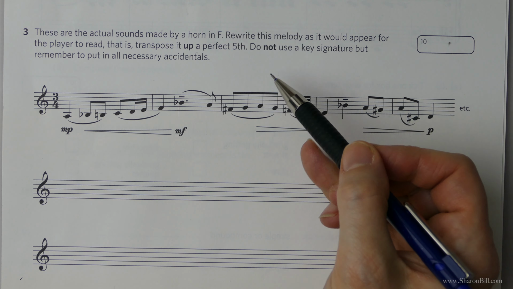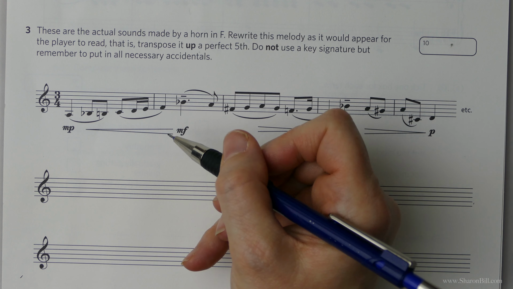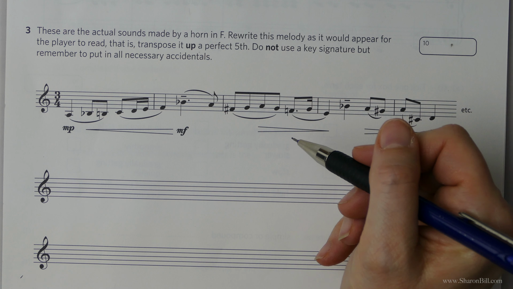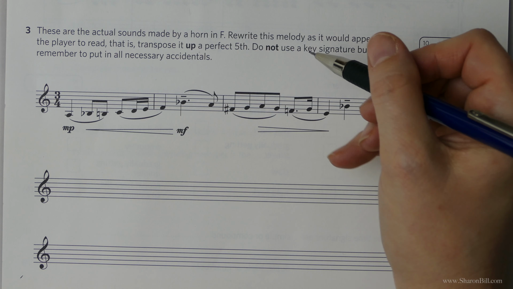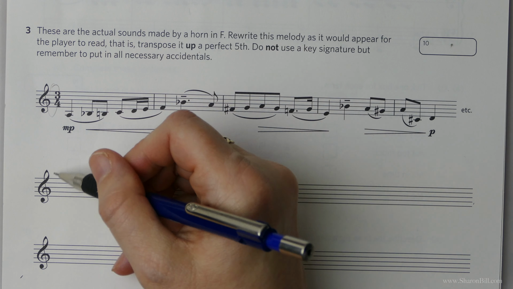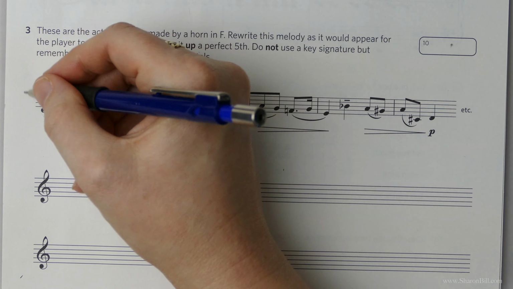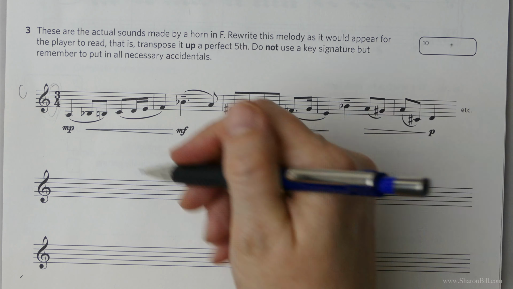We don't use a key signature. I don't know why it is, but horns never ever use key signatures, even in orchestral music. But the question says don't use a key signature, and so we'll stick to that. So first job is to figure out what our key signature would be. Even though we're not going to be using it, we need to sort of transplant that as accidentals. So we take this as, you could think major minor, it's much easier to just think major. So take this as C major, because the accidentals will deal with everything else.